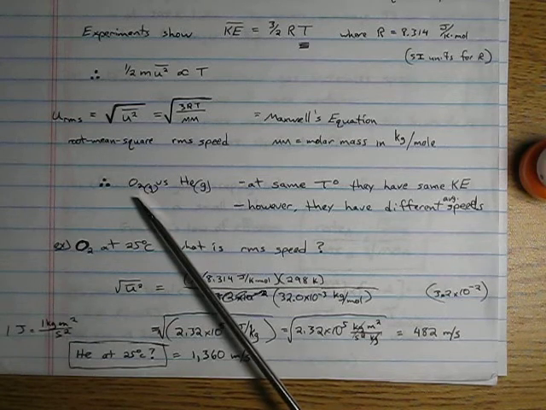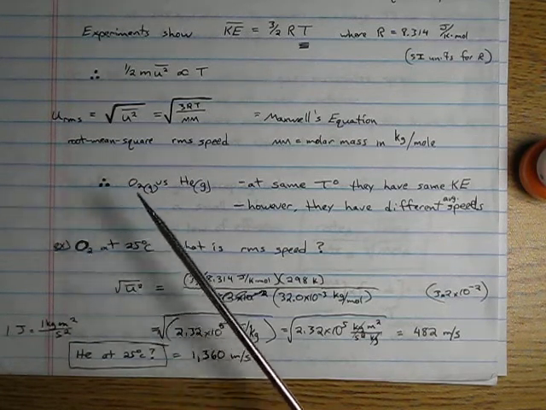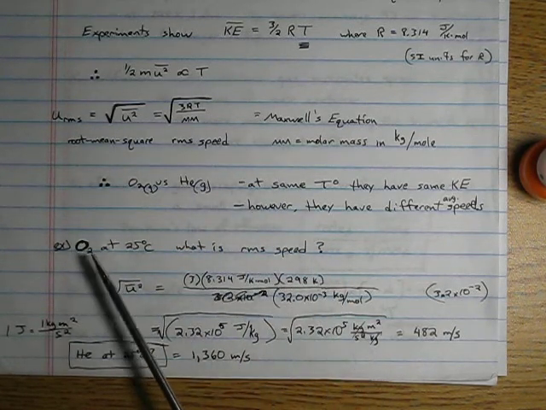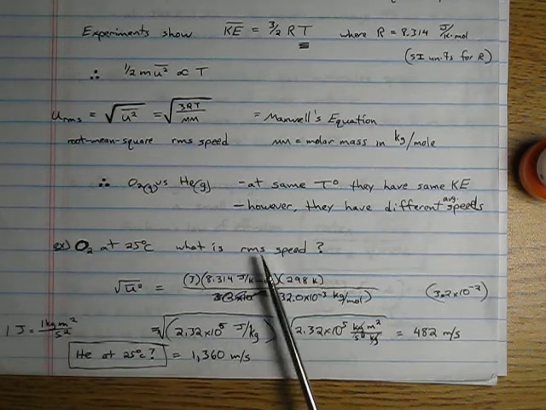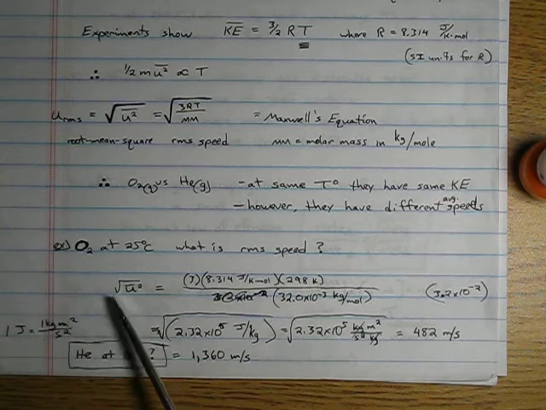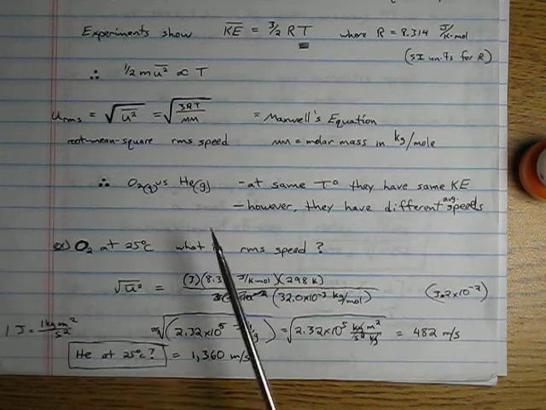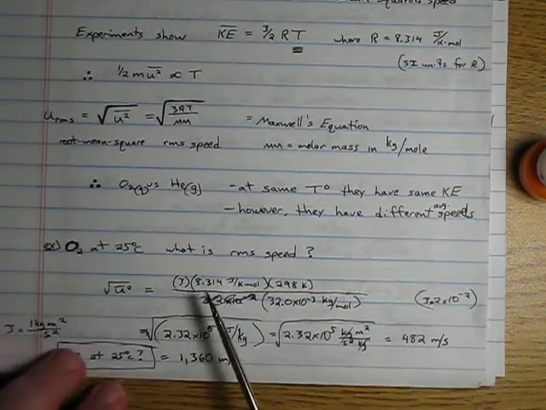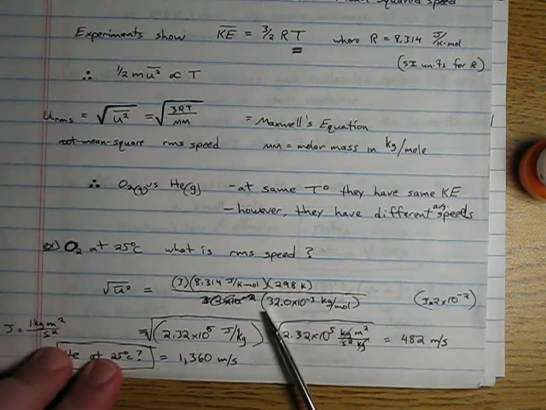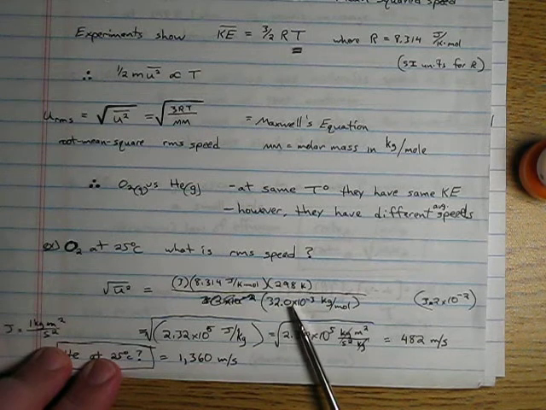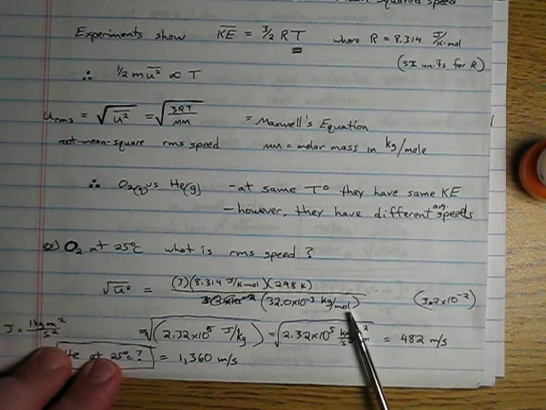The more massive, the slower it's going to go. And we can do the calculation. At 25 degrees Celsius, what is the root mean squared speed of O2 gas? Well, plugging in, it is 3 times our gas constant times 298 over 32 times 10 to the negative third kilograms per mole.